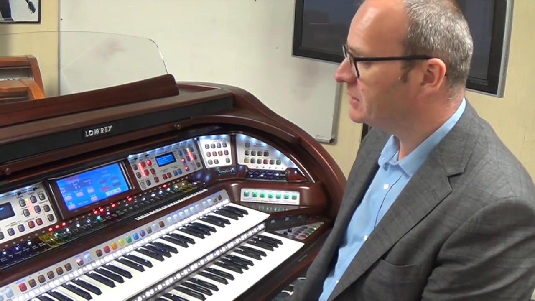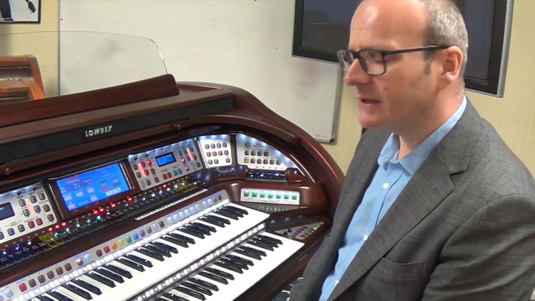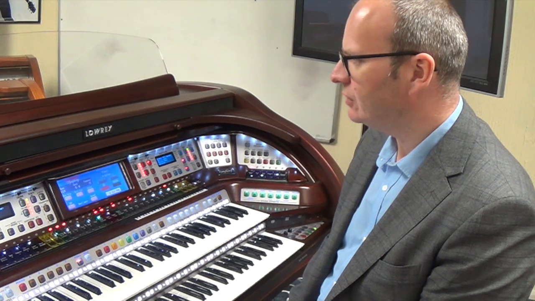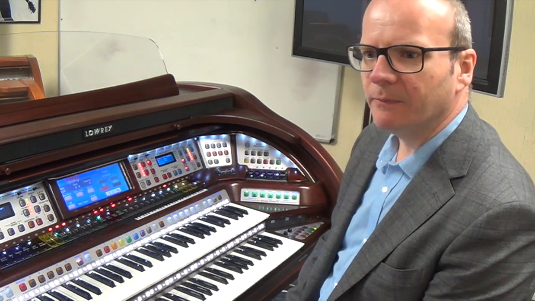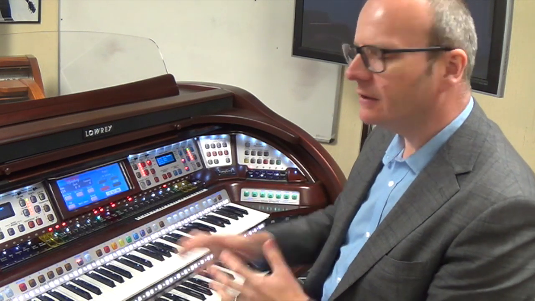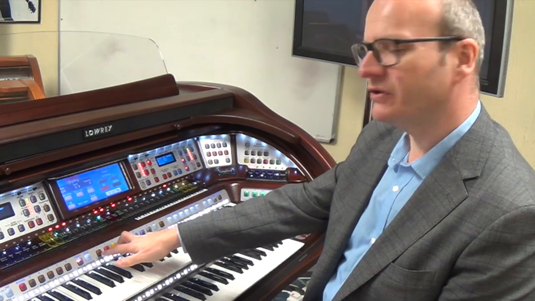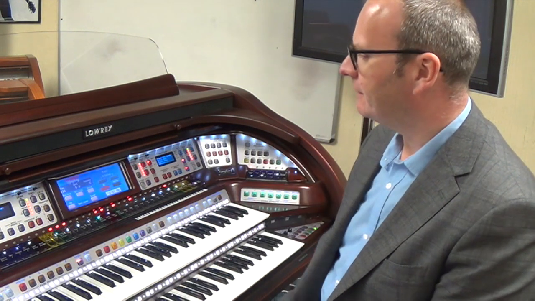Now, the question that came up is, say you had a bank of registrations and you only wanted to load in some of those registrations, maybe 5 to 10, and merge them with a different 1 to 5 or 1 to 4 from a different set, could you do that?